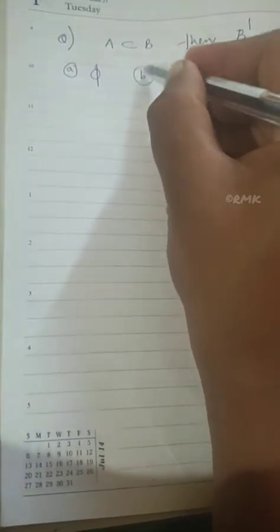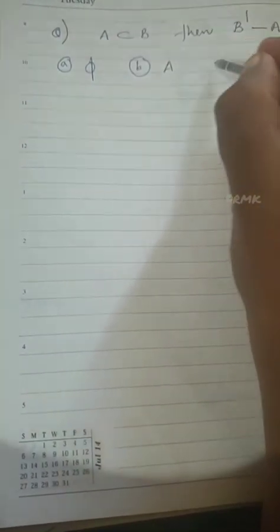Next question: A is a subset of B. Then B complement minus A complement is: option A null set, option B A, option C B, option D A complement.